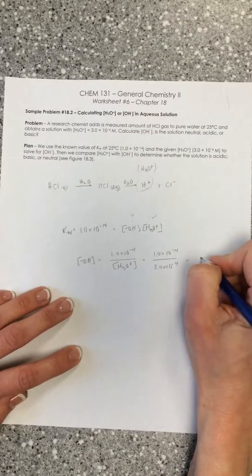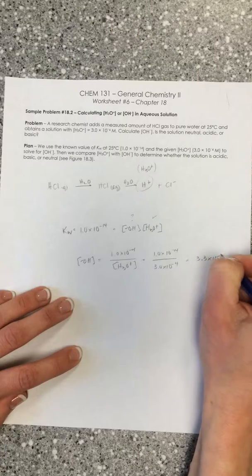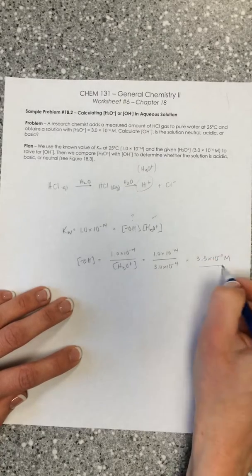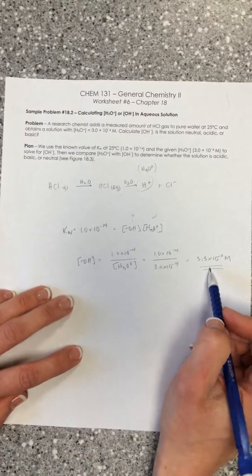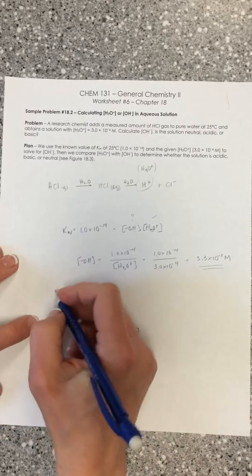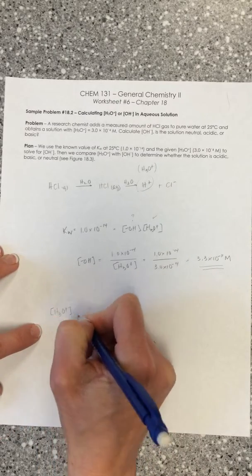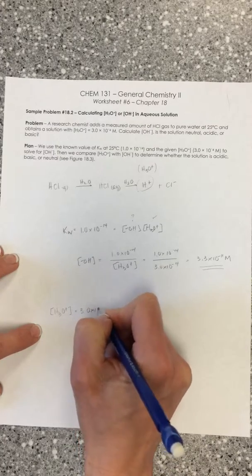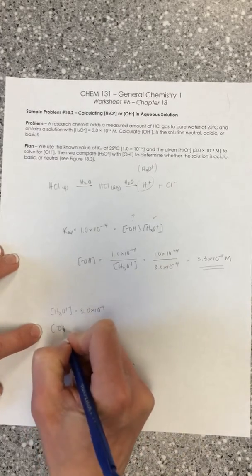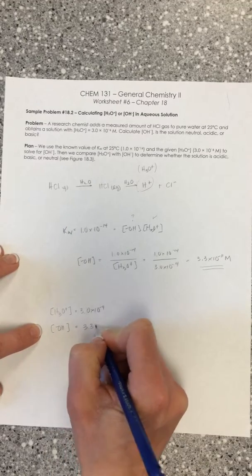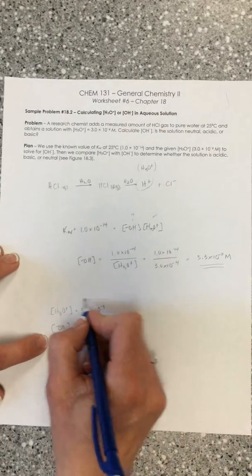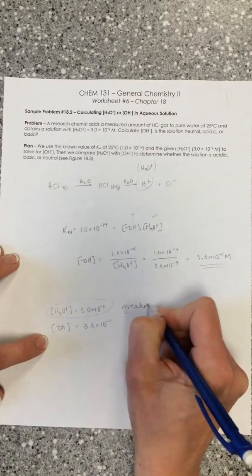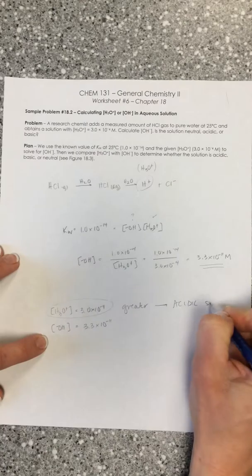We can see that the OH concentration is going to be equal to 3.3 times 10 to the minus 11th molar. To ask the question, is the solution neutral, acidic, or basic, we have to compare the OH minus concentration to the H plus or H3O plus concentration. The H3O plus concentration, again, is 3 times 10 to the minus 4th. The OH minus concentration is 3.3 times 10 to the minus 11th. So we can see the H3O plus is present in greater amounts, which means we have an acidic solution.